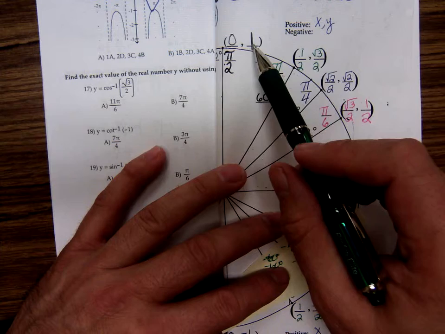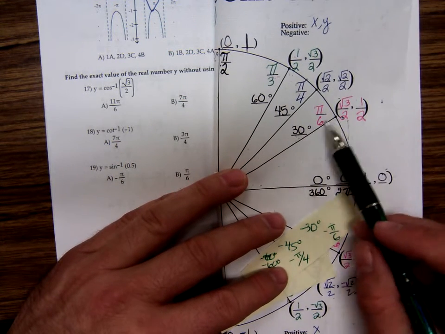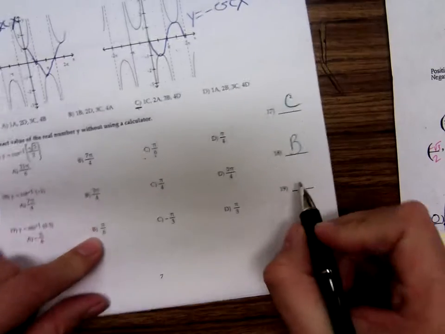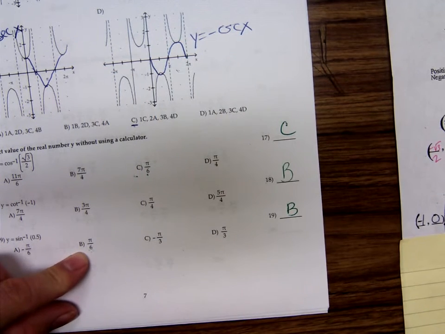So where is sine equal to 1/2 up here in the first quadrant? Well, at 30 degrees, or pi over 6. So B, pi over 6. You should have that unit circle memorized.